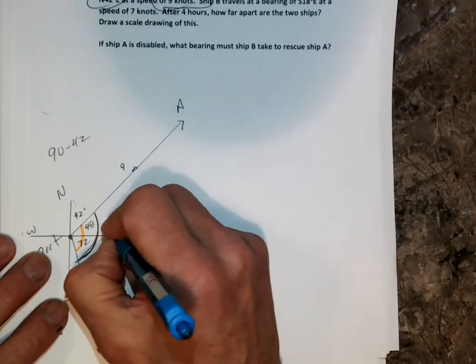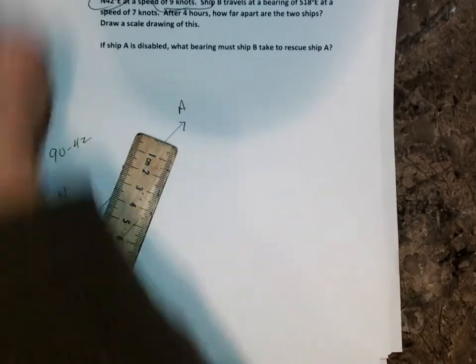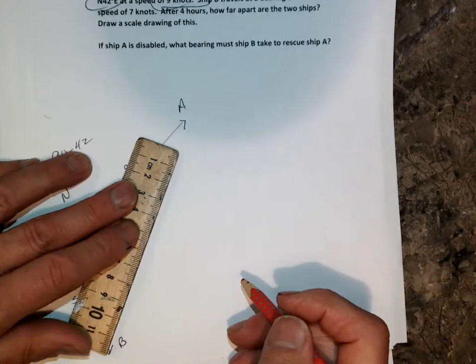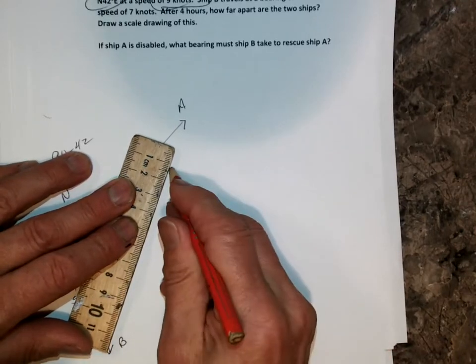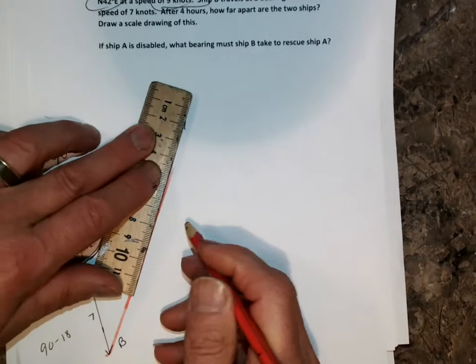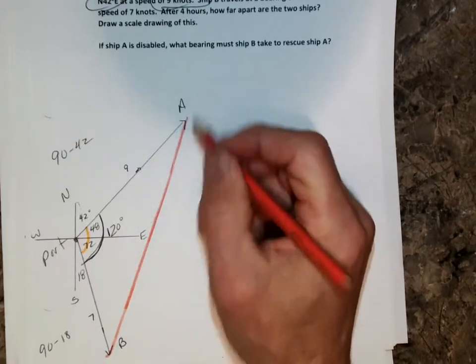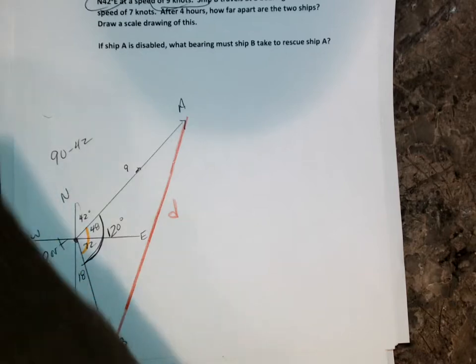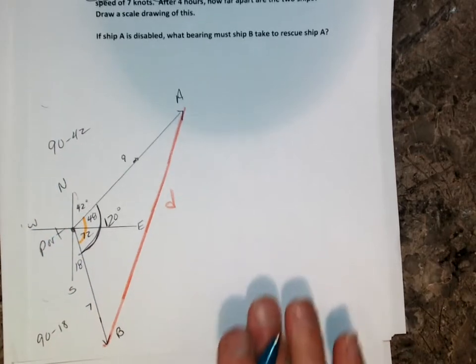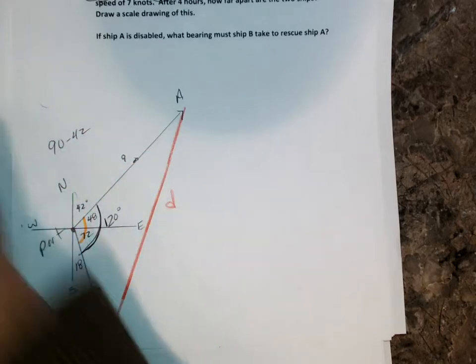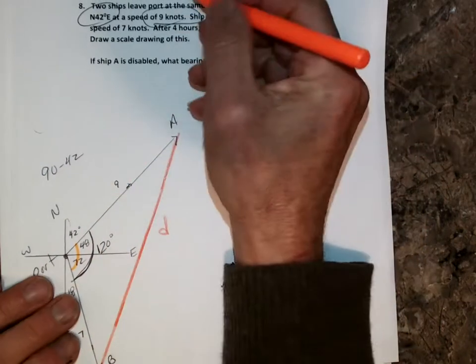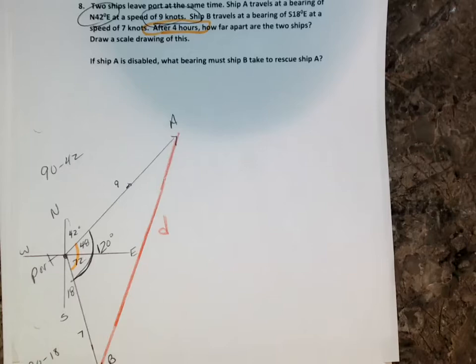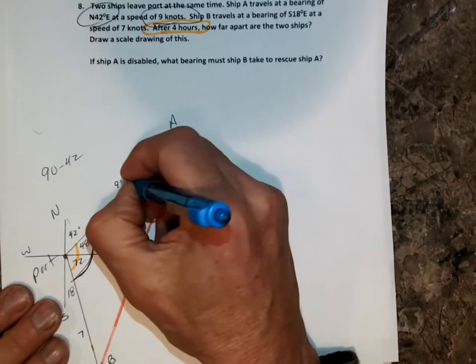I need to know that. Now, the distance between them has got to be this distance here. Draw that in. Okay, here's the distance. We call it D. All right. Now, we're going to go for a 4-hour trip. I think it says 4 hours up here. I'm going to go for 4 hours. Same direction. So instead of redrawing the triangle bigger, I'll just multiply this by 4.